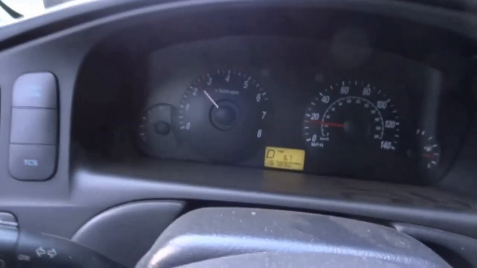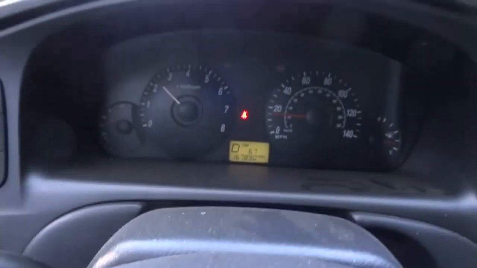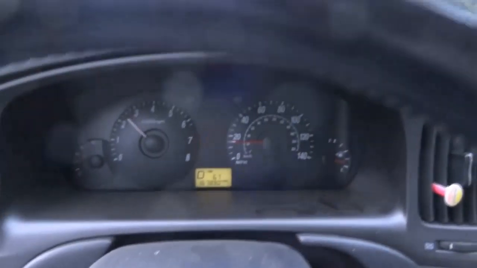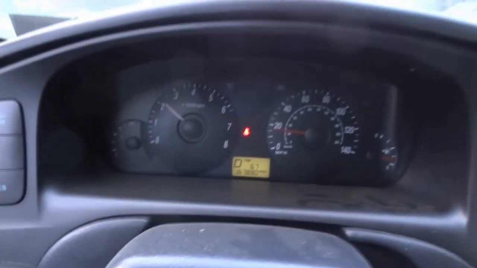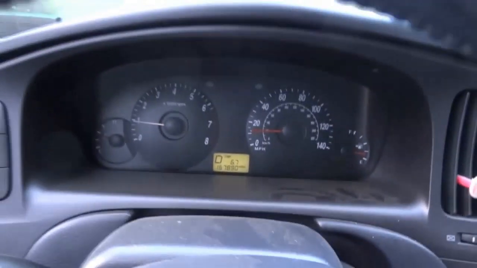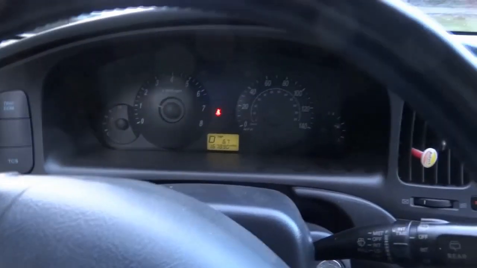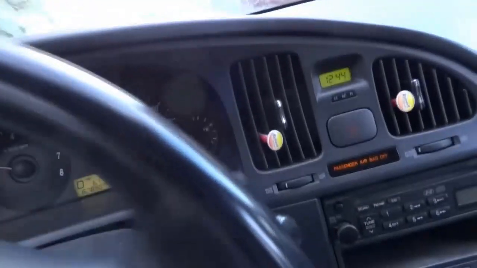I don't know if you can hear it, but right there, I'm going all the way to the floor. Right there. And the vehicle cannot go over 20 miles an hour. So that's good. We have confirmed the customer's complaint. So now let's drive back to the shop.